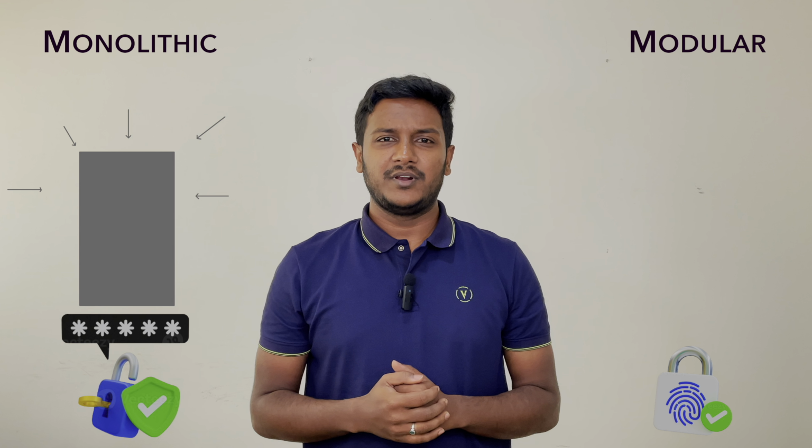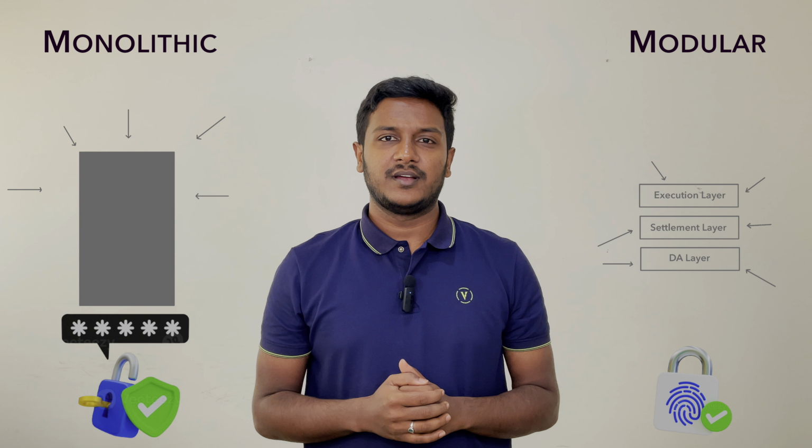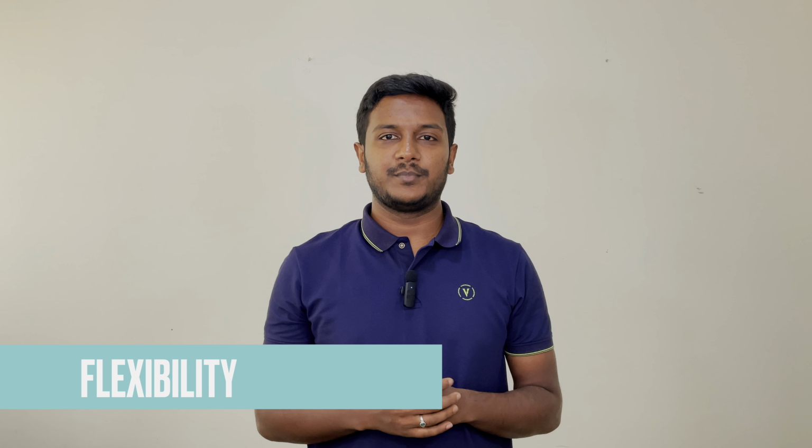Monolithic blockchains have the advantage of being able to enforce their own security. They can offer strong security since potential attack areas are very limited. Whereas in modular blockchains, while the isolation of layers can improve security, it may also introduce new attack areas. Next, let's look at the flexibility.